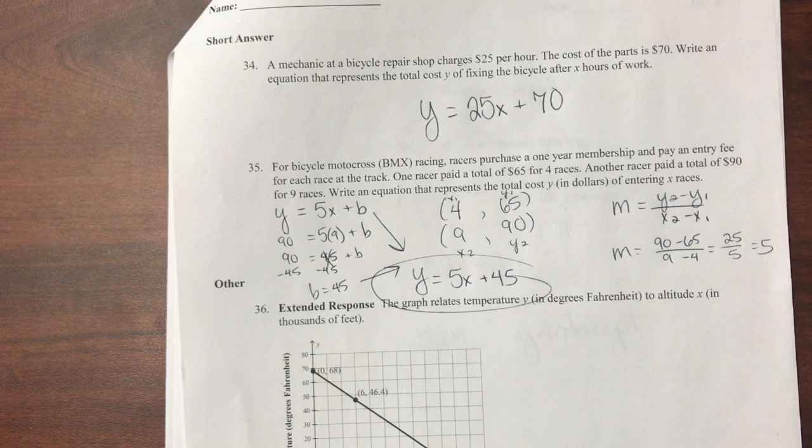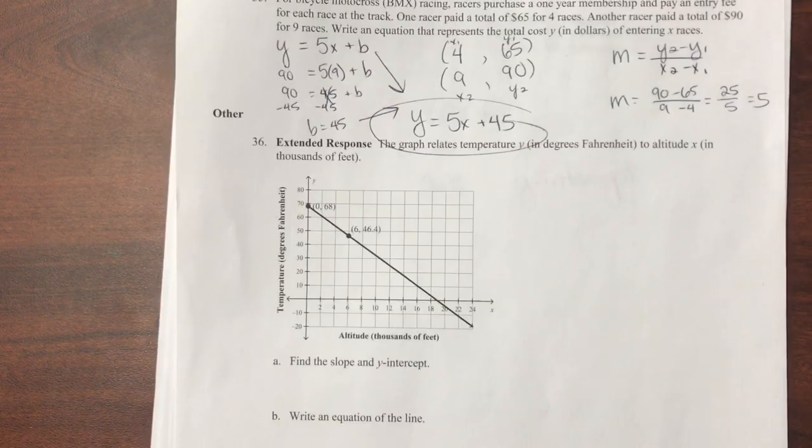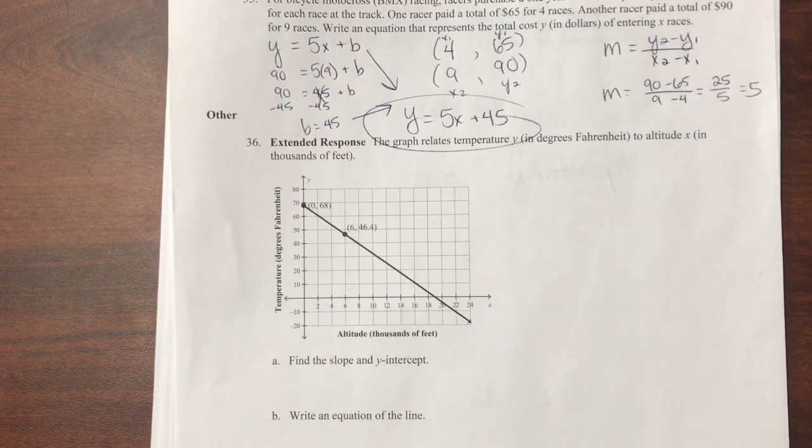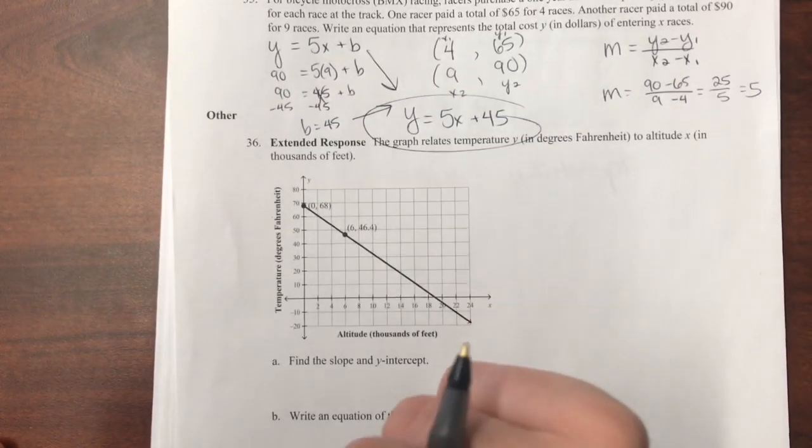I don't like that one. I don't like it at all. But it's done. The graph relates temperature to altitude in thousands of feet. Find the slope and the y-intercept.